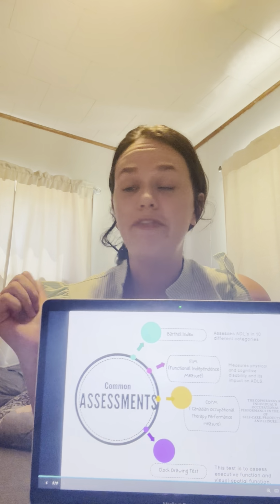The Barthel Index assesses ADLs in 10 different categories: feeding, bathing, grooming, dressing, bowel and bladder, toilet transfers, mobility, and stairs. I actually used the Barthel Index a lot in my level 2 fieldwork. It was required by the company to complete the Barthel on every evaluation. And it was really cool because it was very measurable.